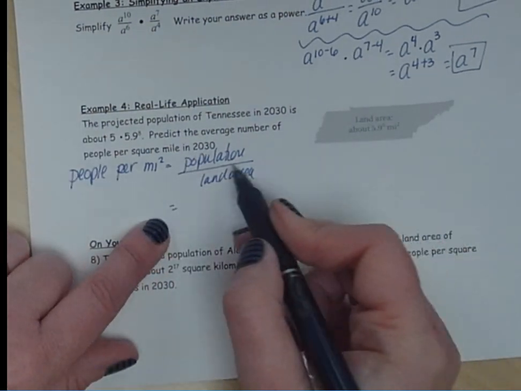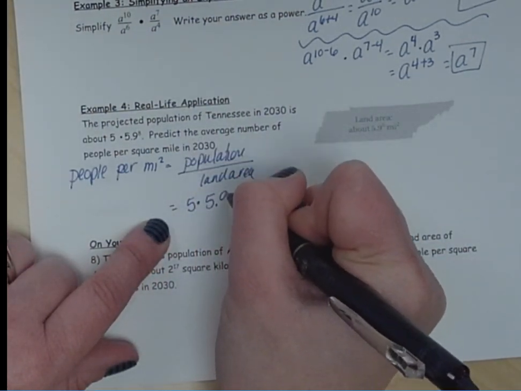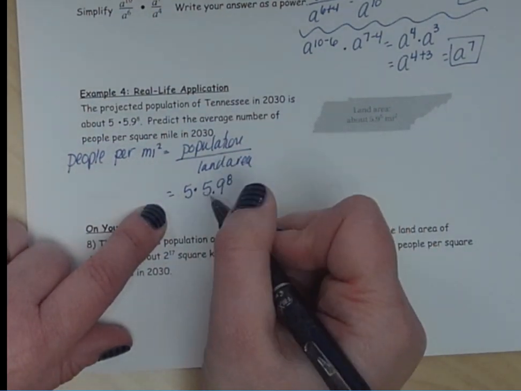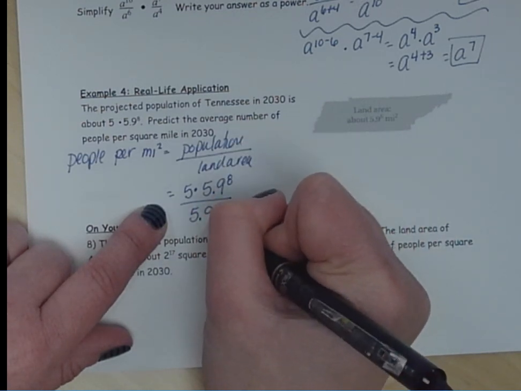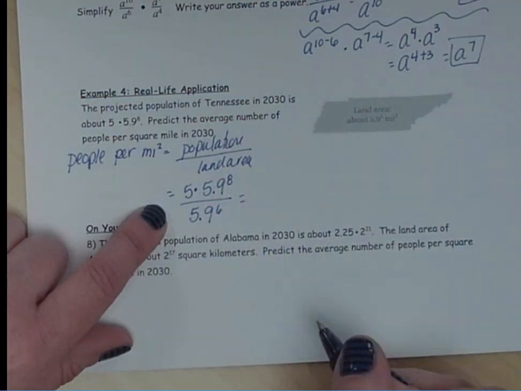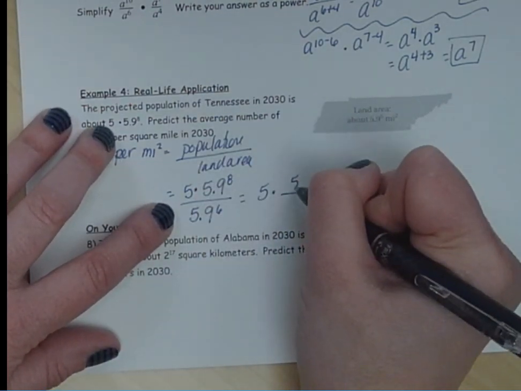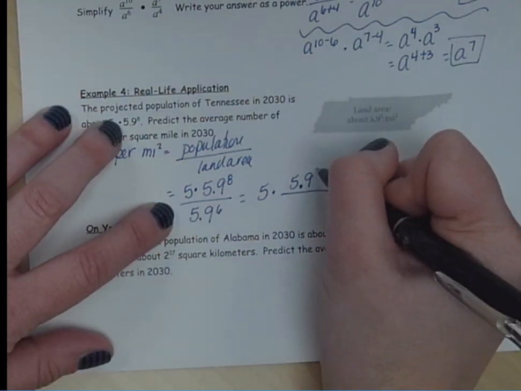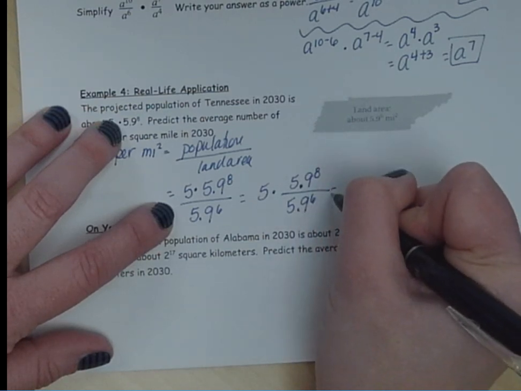So what is my population? That's 5 times 5 and 9/10 to the 8th, and then I have 5 and 9/10 to the 6th for the land area. So I'm going to pull this out just to make it a little bit easier. So I have 5 and 9/10 to the 8th power over 5 and 9/10 to the 6th power.